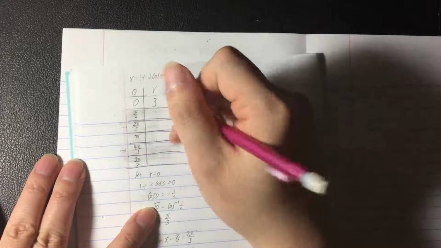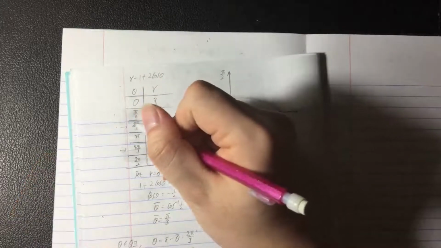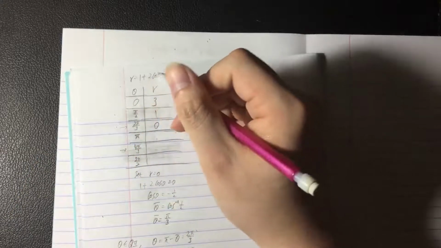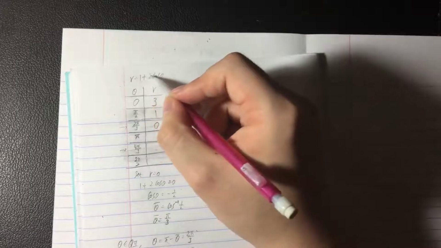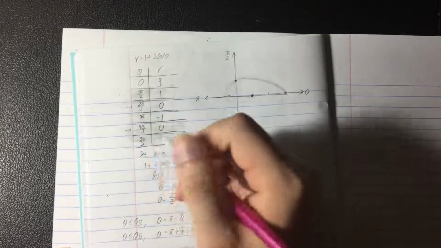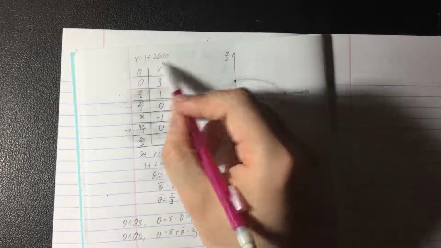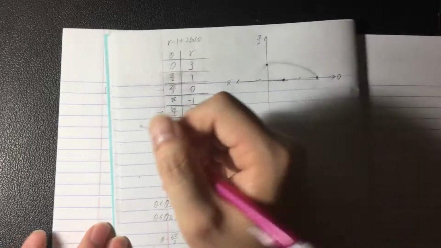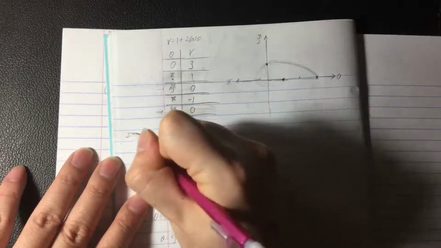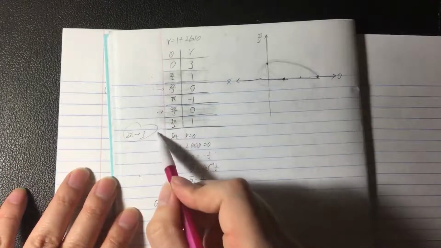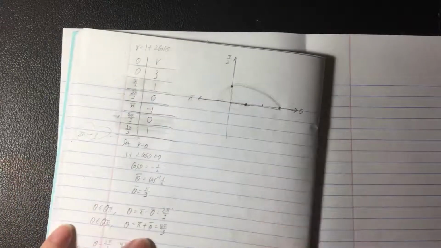When theta is pi over 2, cosine pi over 2 is 0, I get 1. When theta is 2 pi over 3, I get 0. When theta is pi, cosine pi is negative 1. 1 plus 2 times negative 1 is negative 1. When theta is 4 pi over 3, I get 0. When theta is 3 pi over 2, cosine 3 pi over 2 is 0. 1 plus 0 is 1. Then the last one, 2 pi. I don't have space here. When theta is 2 pi, I get 3. That's the last row. Then let's plot points.